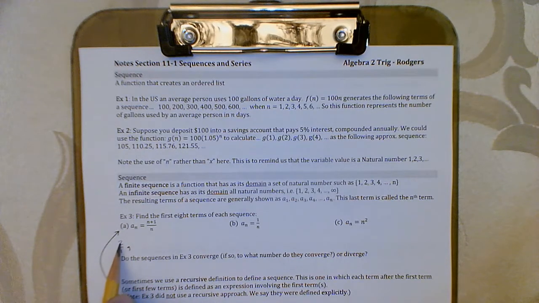Now, that was n sub 1, now n sub 2. So 2 plus 1 is 3 over 2, so 3 over 2 is the second term. We're just going to continue this process. Now n is 3, so it's 4 over 3. You can see it's going to be 5 over 4, 6 over 5, 7 over 6, 8 over 7, and finally 9 over 8.